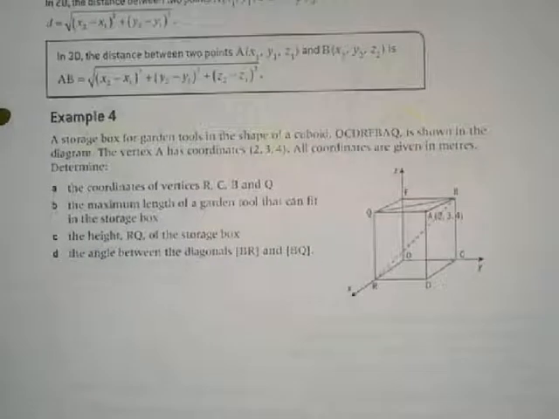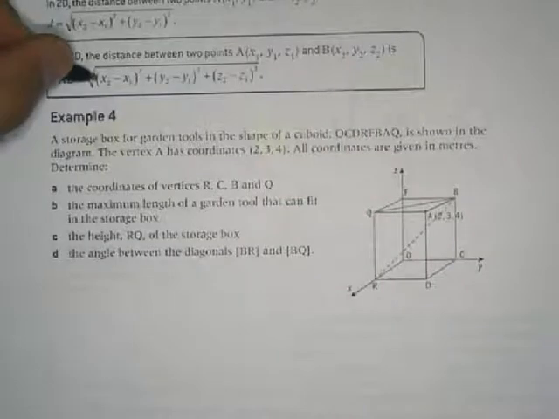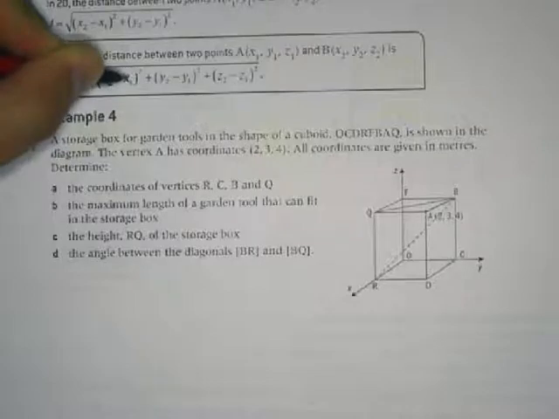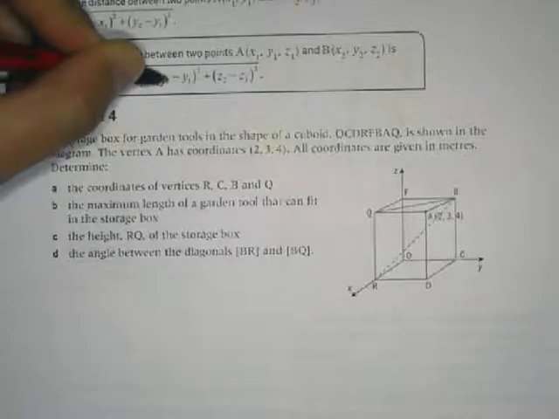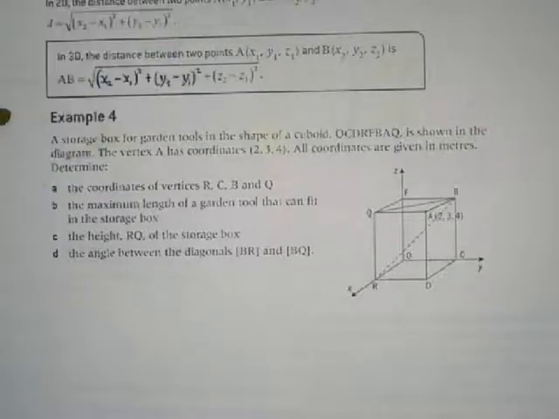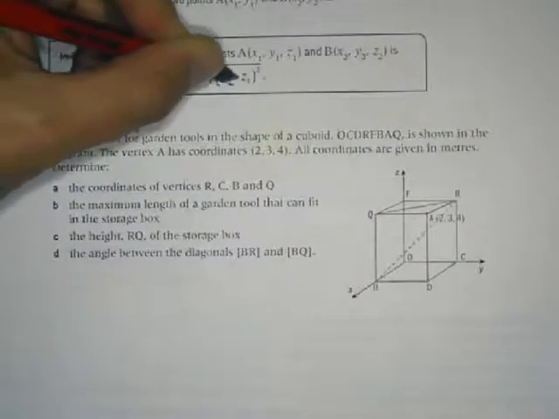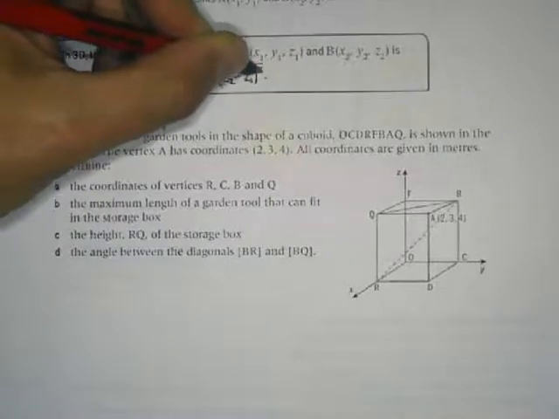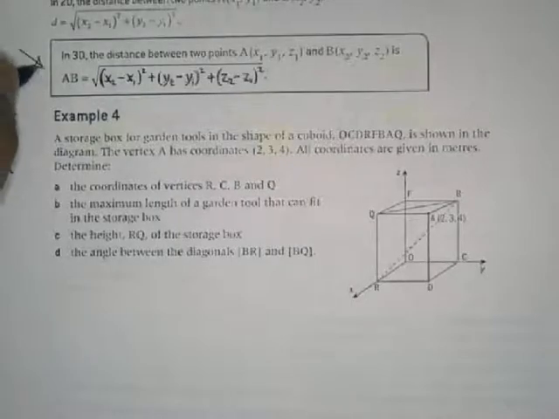Alright, here's the second part of today's video. So we're trying to find the distance between 2 points. We've got our distance formula, which is we subtract the x values and then square them, and then add, plus we subtract the y values and square them, and then we add and subtract the z values from each other and square them. So there's our formula for finding the distance between 2 points in a 3D plane.